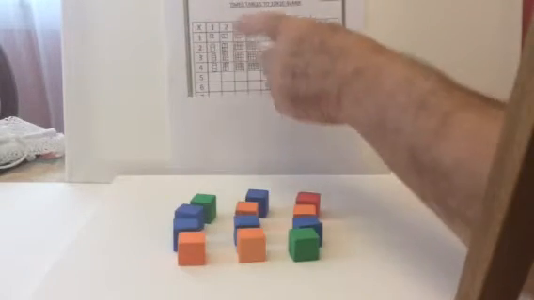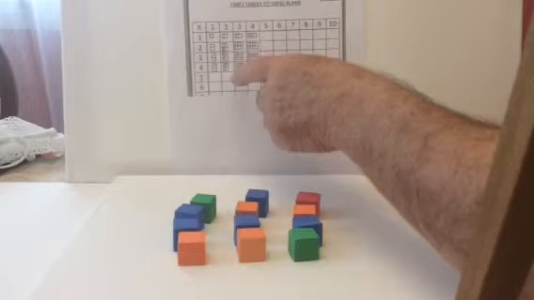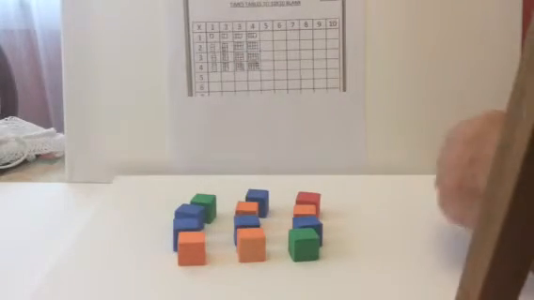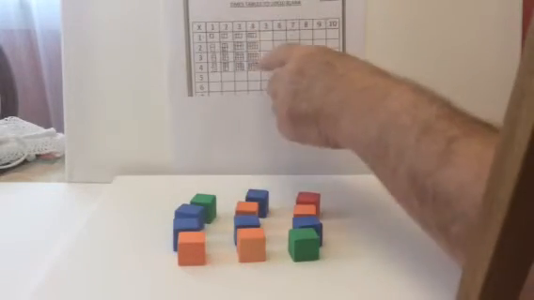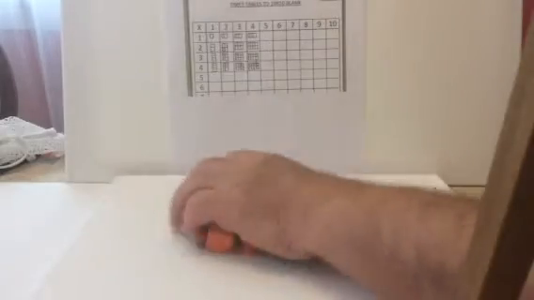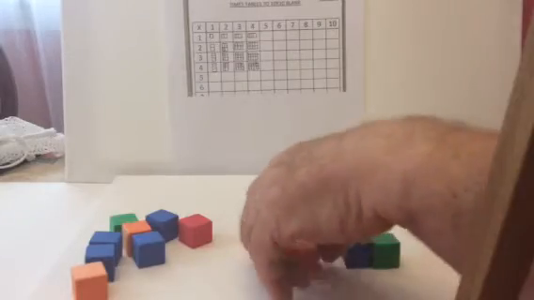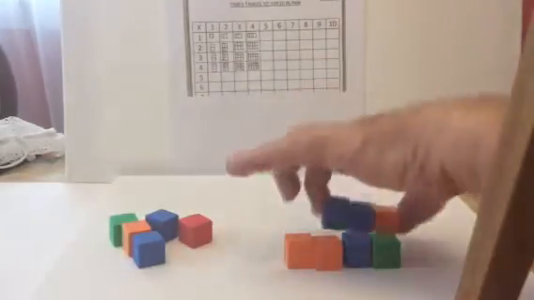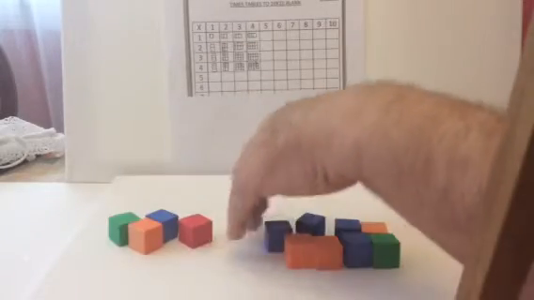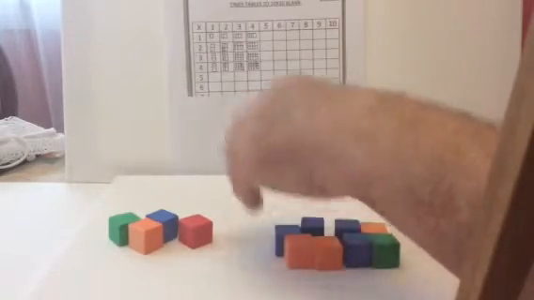Now let's take 3 times 4, and we're here, okay? Or let's do 4 times 3. First we take 12 blocks, and we build our base of 4. This is our divisor. And then we continue building the rectangle until all blocks are used up.